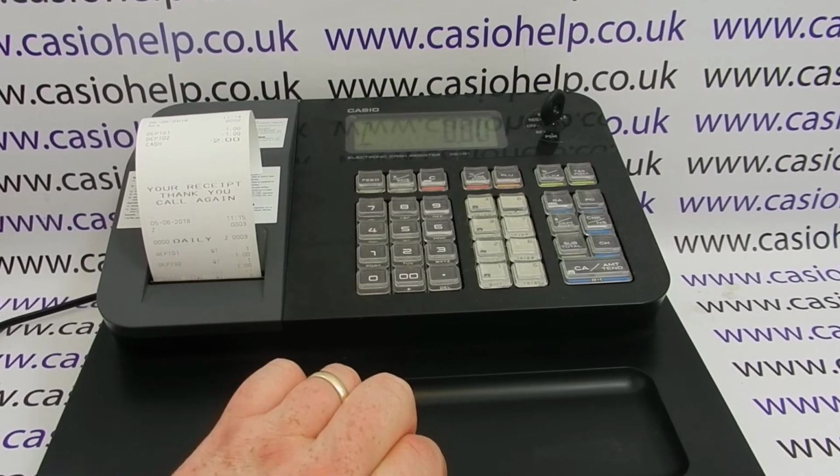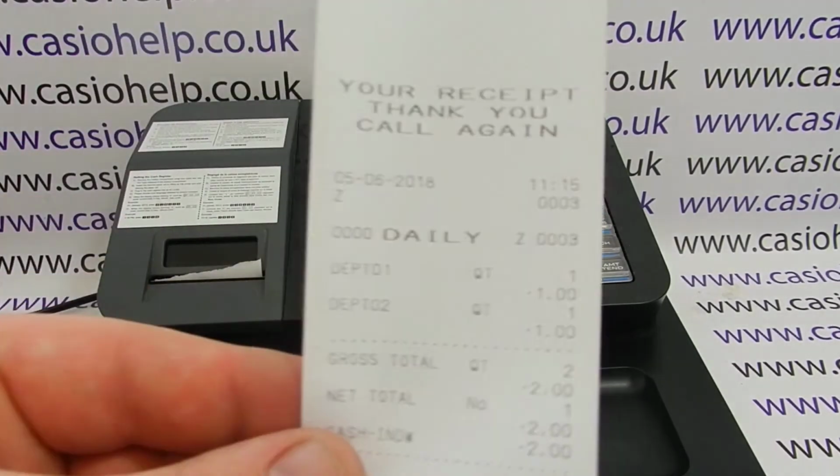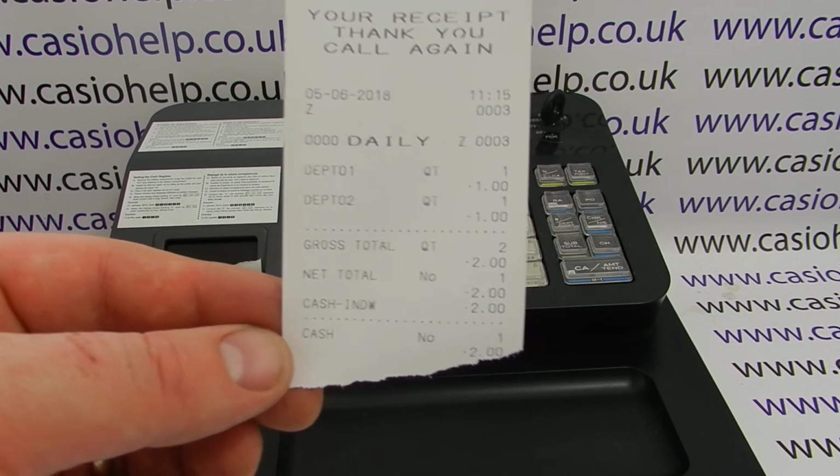What we're expecting is for that £2 to show on the report, but for the total not to be on there. So yeah, the GT has been removed. You've basically got your cash in drawer total only.